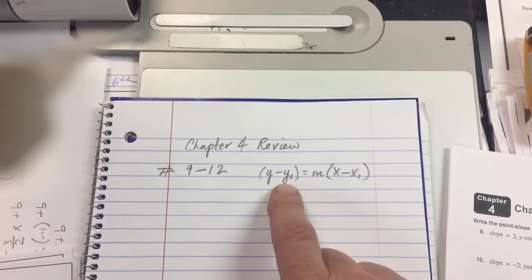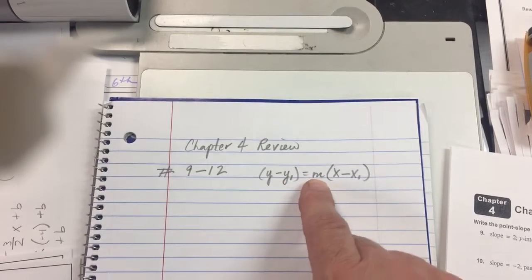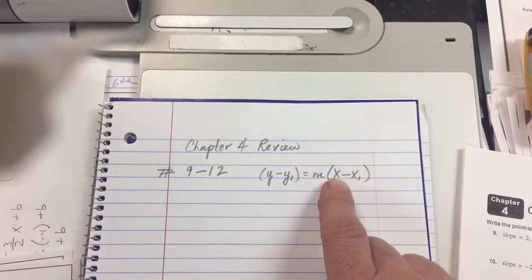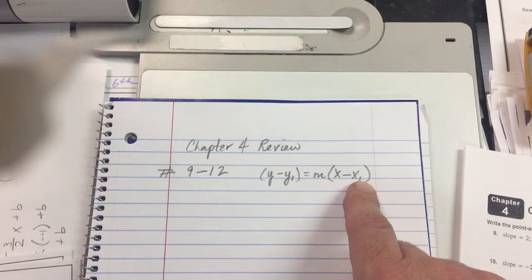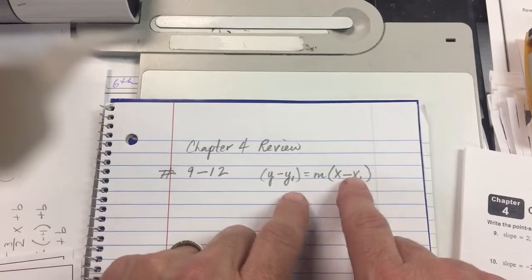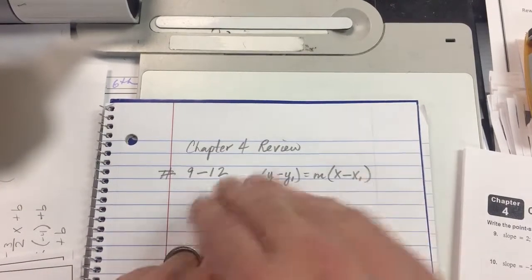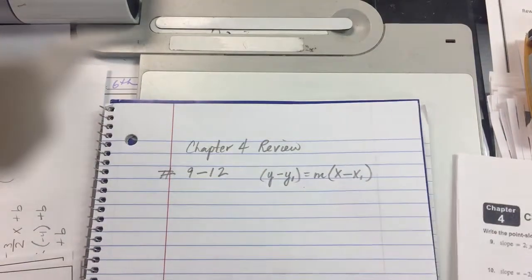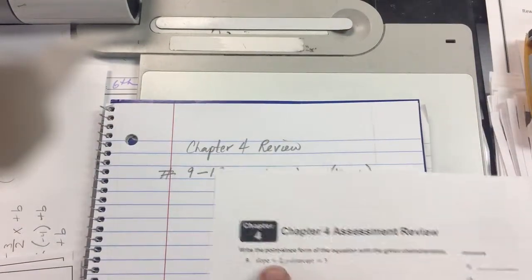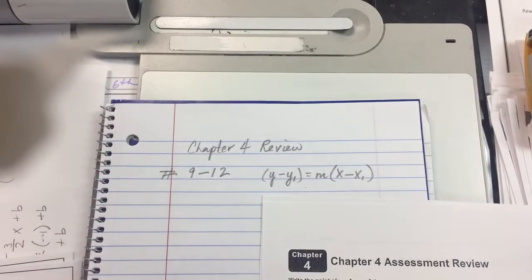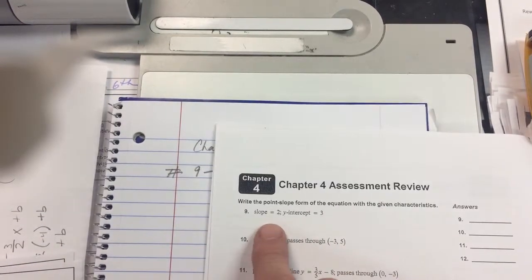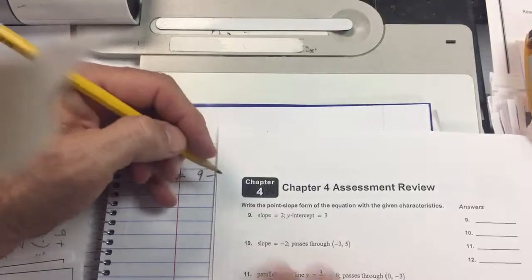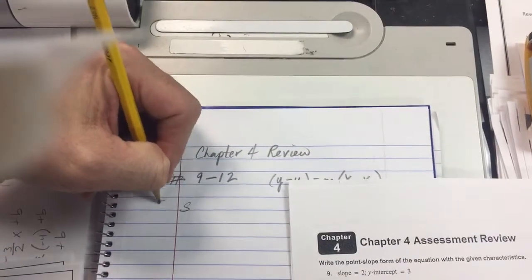The quantity y minus y1 equals m times the quantity x minus x1. y1 and x1 are a point that's on this line, and m is our slope. So the first question asks us to write the equation in point-slope form for a line that has a slope of 2. This is number 9.